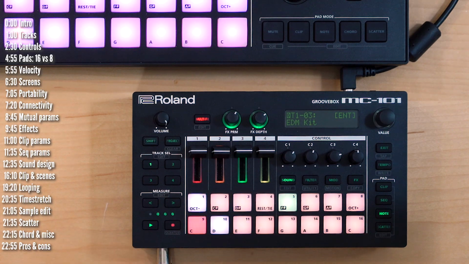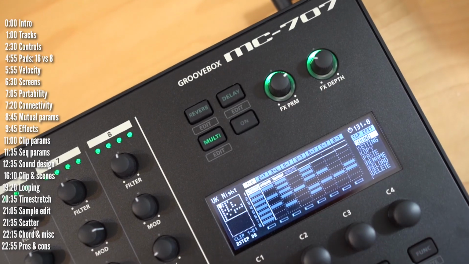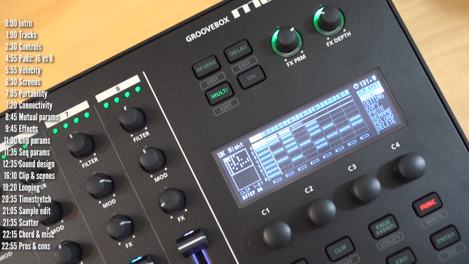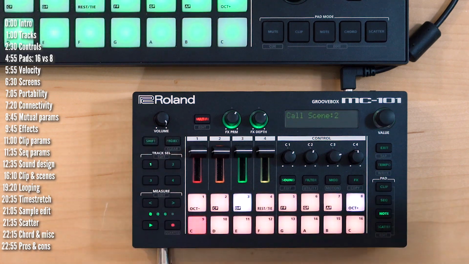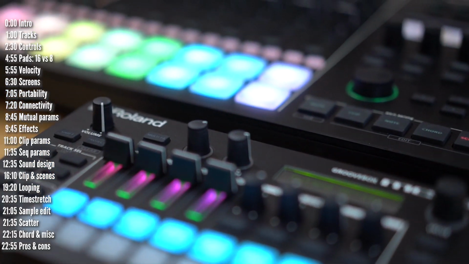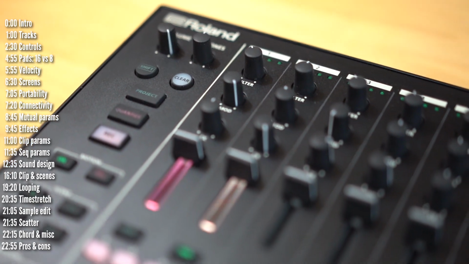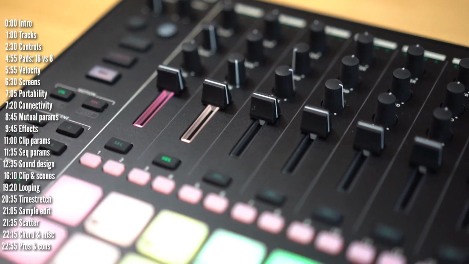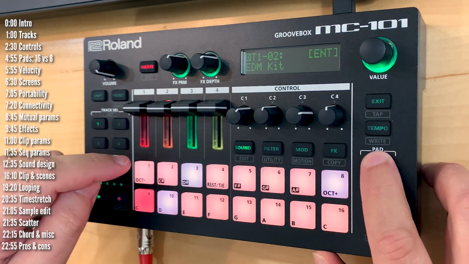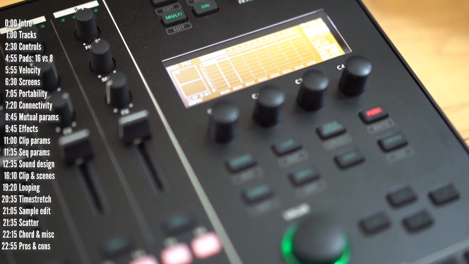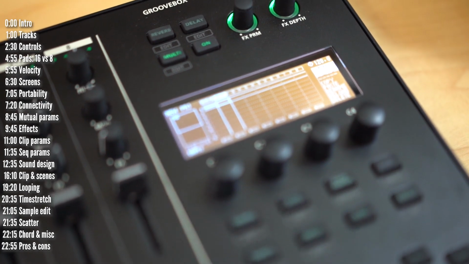Hi. In this video, I'll compare the Roland MC101 to the MC707, but also as we go through the differences, I'll give context with other instruments in the category. The category we're talking about can be summed up as standalone hardware groove boxes, meaning machines that let you create multi-track musical platforms with drums, synth, sounds, and even looped clips.